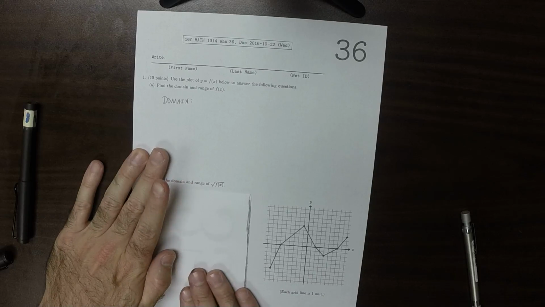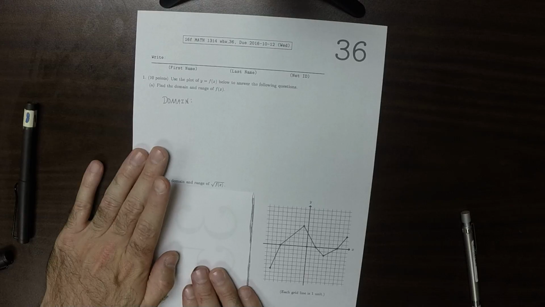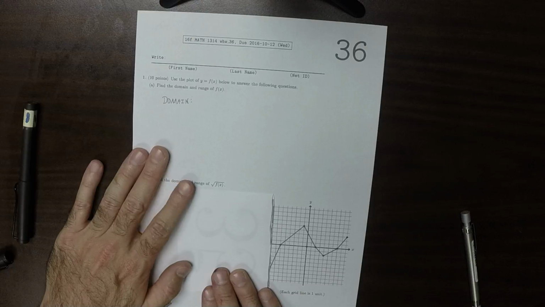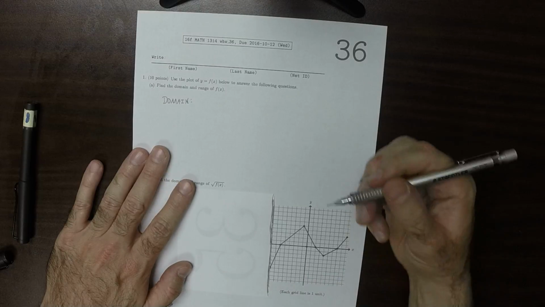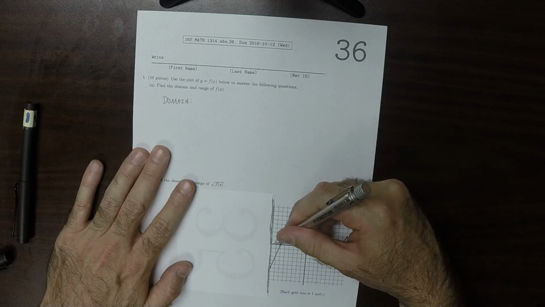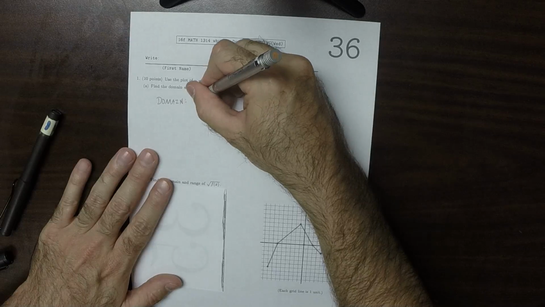Back here we're not touching the plot, so the x values back here are not in the domain, so we sweep. Okay, so that's the x value where we first touch the plot. So 1, 2, 3, 4, 5, 6, 7, 8. So that's -8. The domain starts at -8.